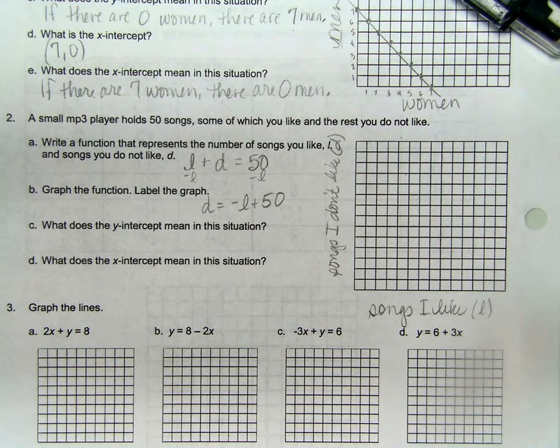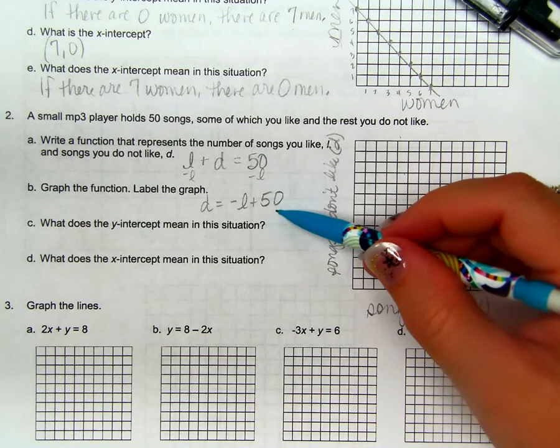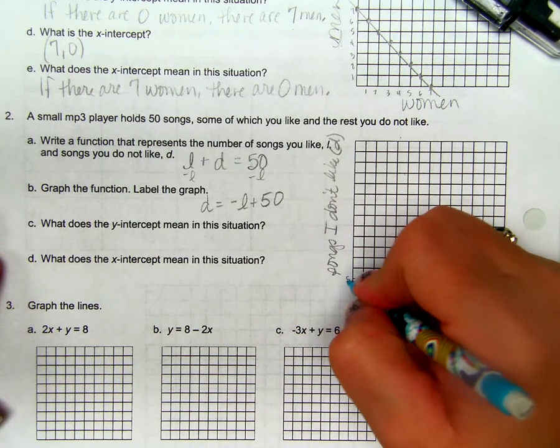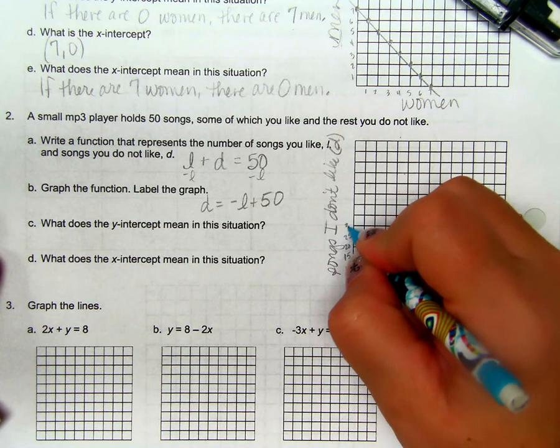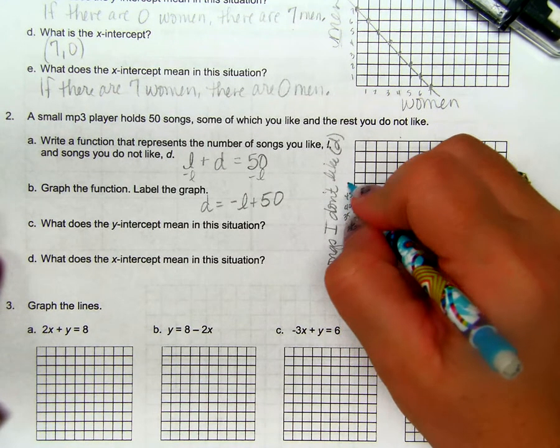So does that affect how I graph it? No. Okay. How am I going to scale my axes? Because my y-intercept is 50, right? By 5s? 5, 10, 15, 20, 25, 30, 35, 40, 45, 50.